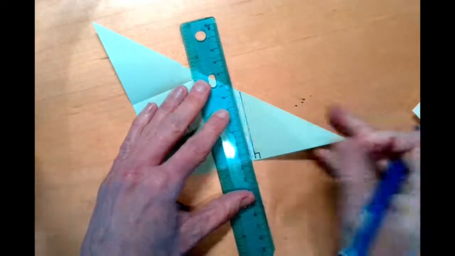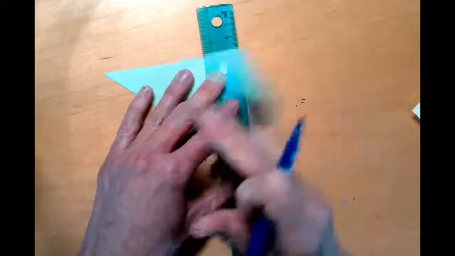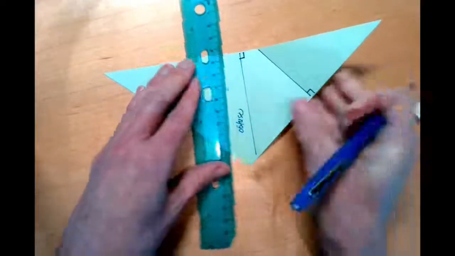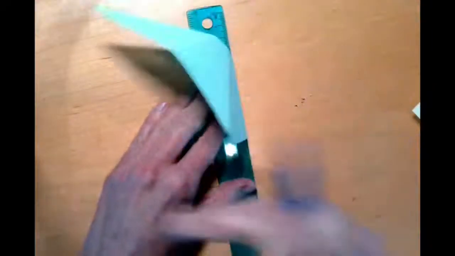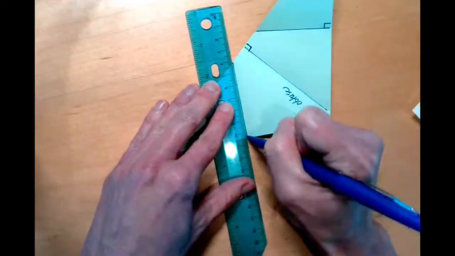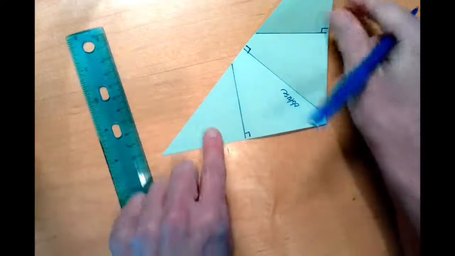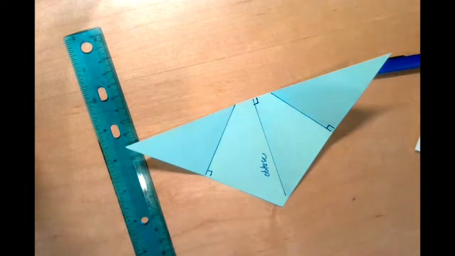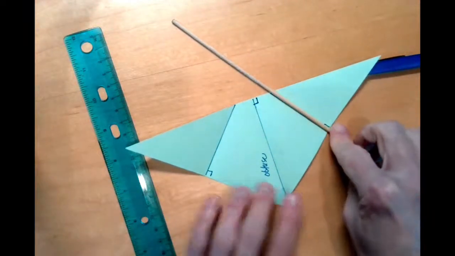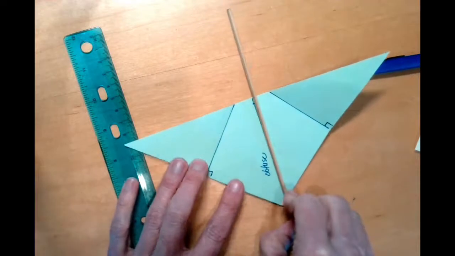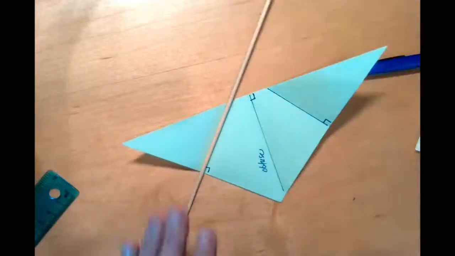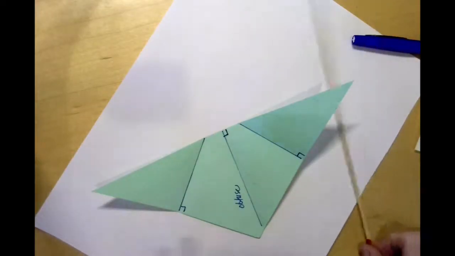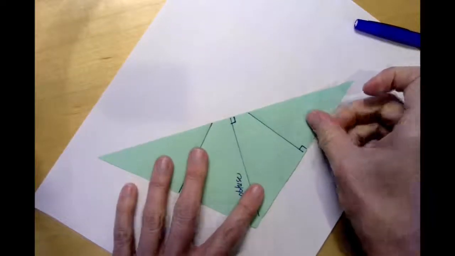So this perpendicular bisector, this perpendicular bisector, and this perpendicular bisector, they do not meet inside of the triangle. If you were to continue each of these lines here and here and here outside of the triangle, you can see where they would meet. So we'll get a piece of paper and show you what that's going to look like.